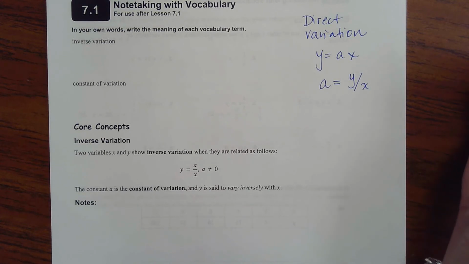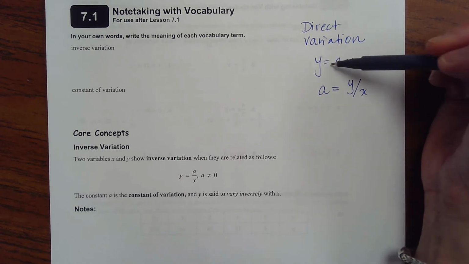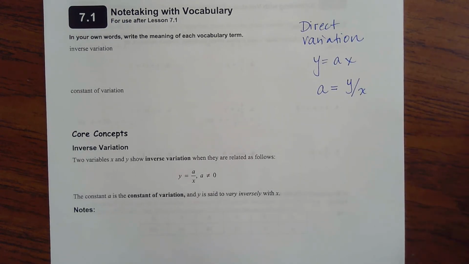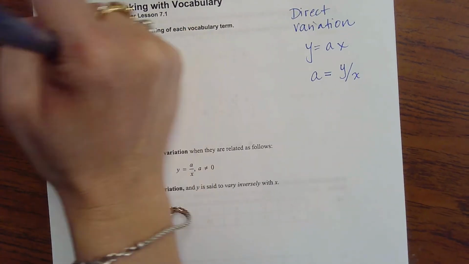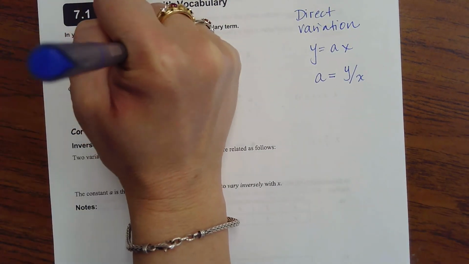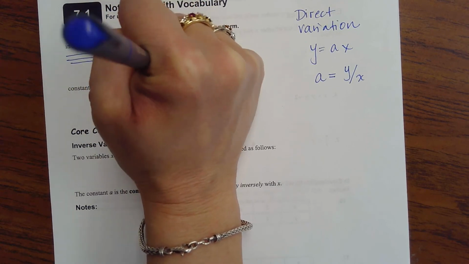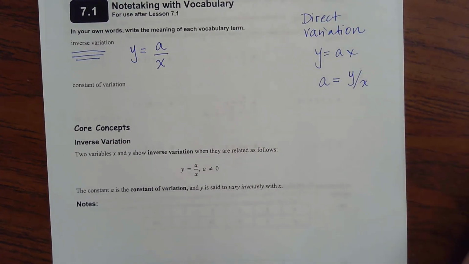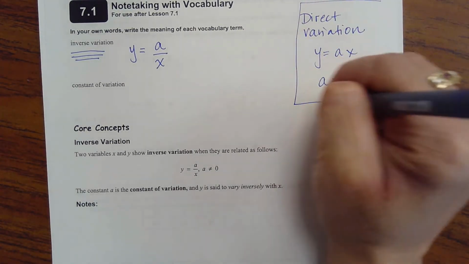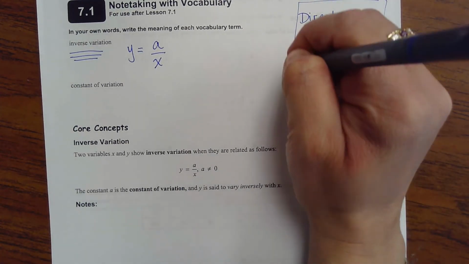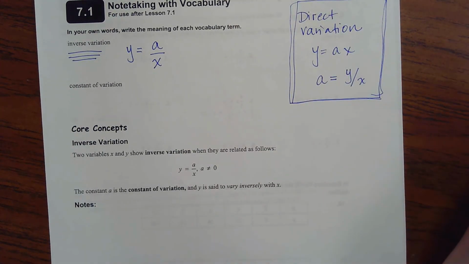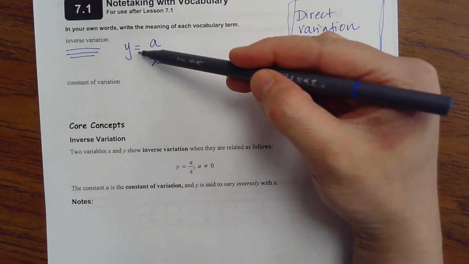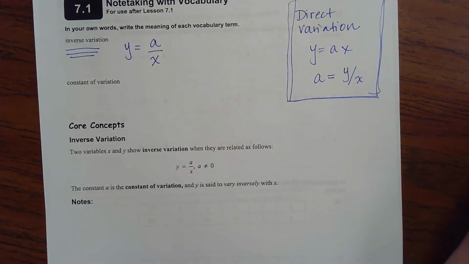This just means the variation, in other words, how y and x are related to each other. For example, y is equal to a multiplier times x. Inverse variation is similar, but a little bit different equation. Inverse variation is y equals a over x instead of y equals a times x. Direct variation we remember from Algebra 1, and inverse variation is a little different: y equals a divided by x.